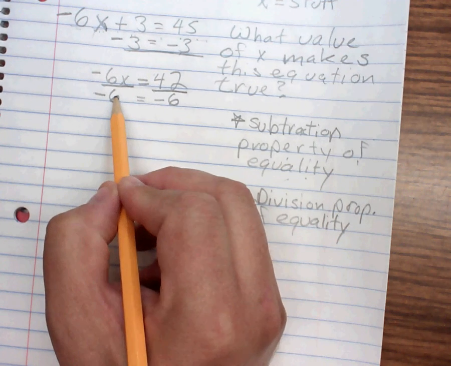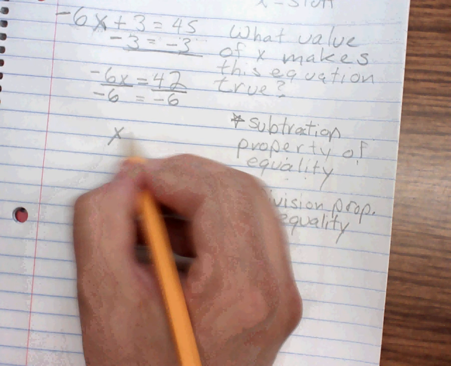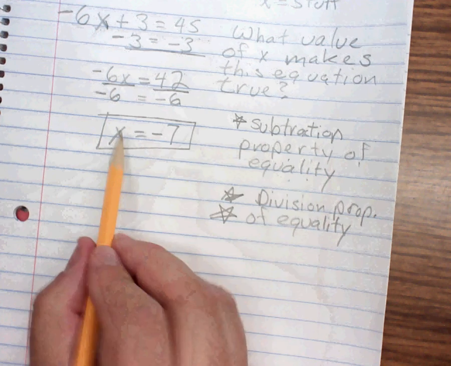So negative 6 divided by negative 6 is a positive 1. A positive 1 times x is just x. 42 divided by negative 6 equals negative 7.